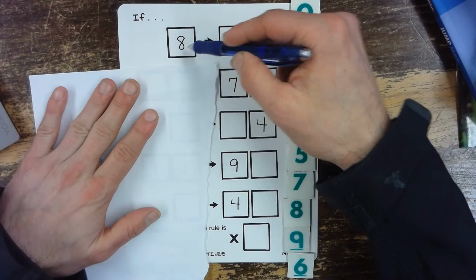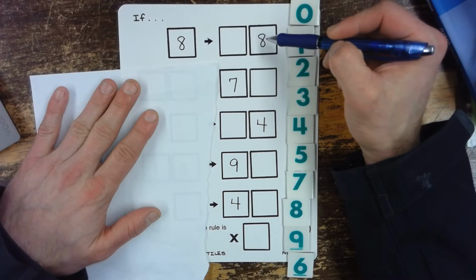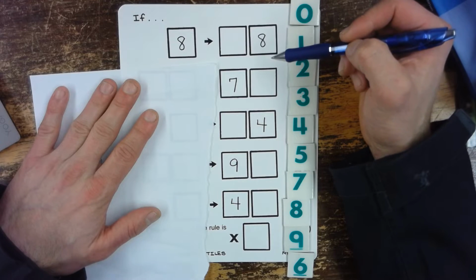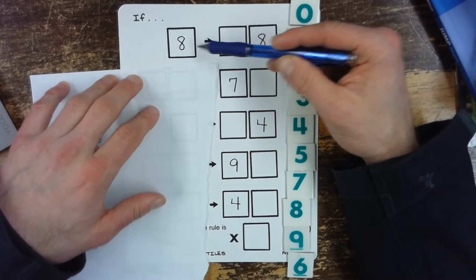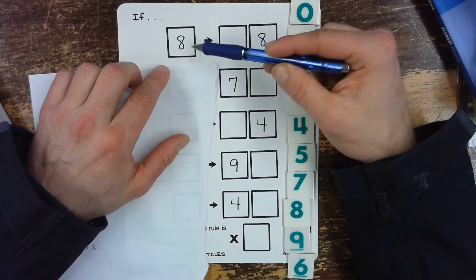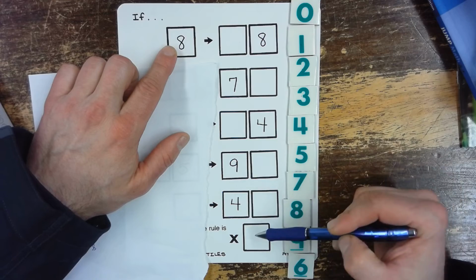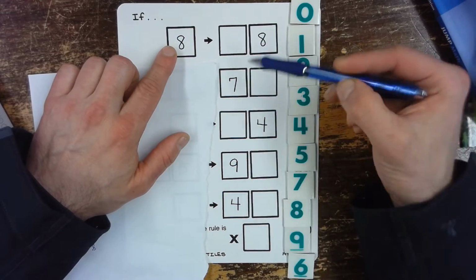I know 8, a certain number of times, needs to end in an 8. And right off the bat, I'm noticing 8 times 10 is 80, and 8 times 11 is 88. So it could be that my rule is times 11, but it's only one digit. So I'm actually going to start from scratch.